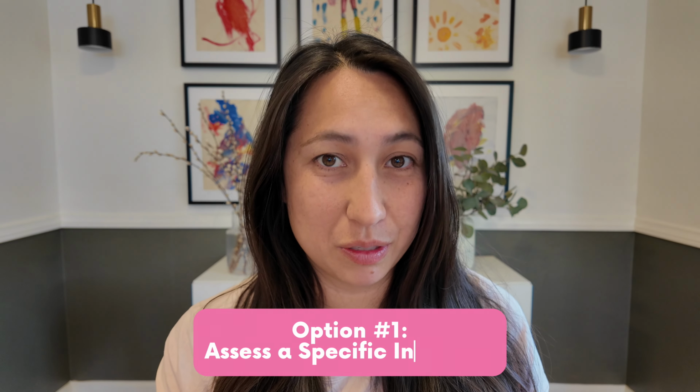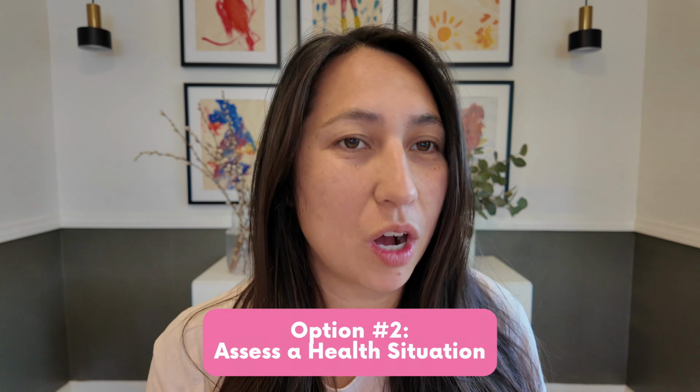So there are 2 core ways that you can analyze influences in your life. One is you can look at individual influences and analyze how they are impacting your life. Or you can look at a situation in your life or your overall feelings in your life and identify what are the core influences that are impacting you. So we are going to focus on that second one in this skill cue video.